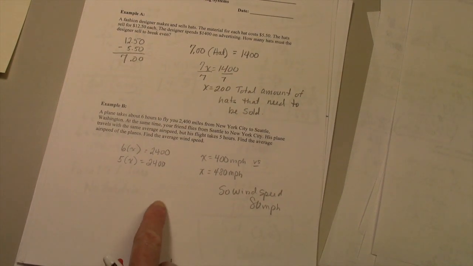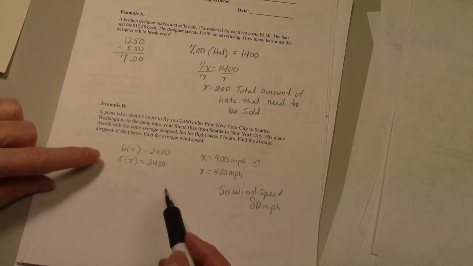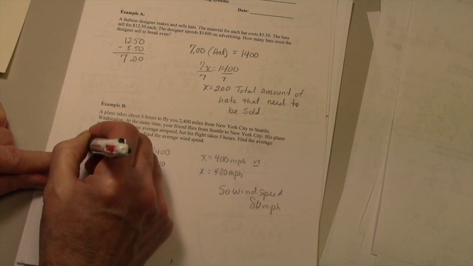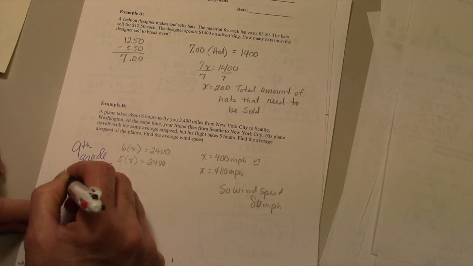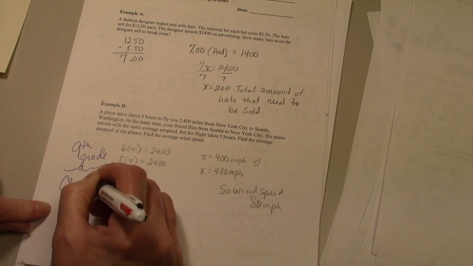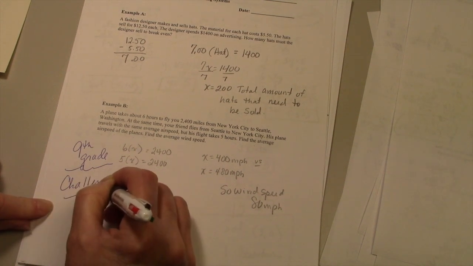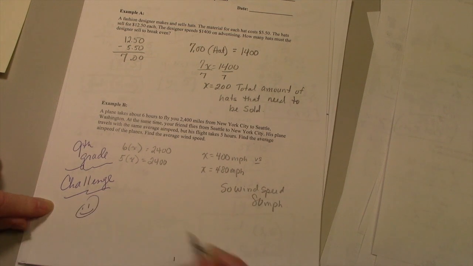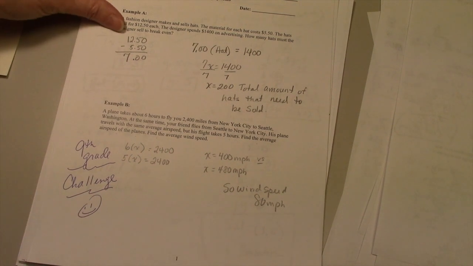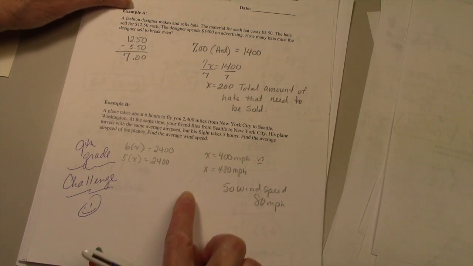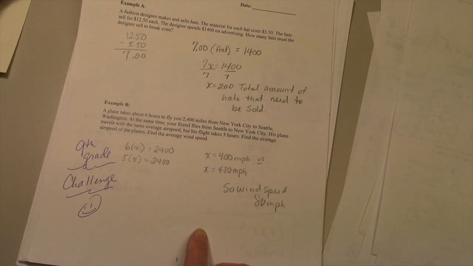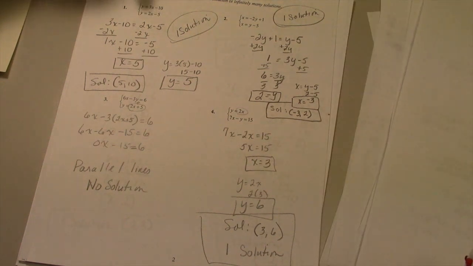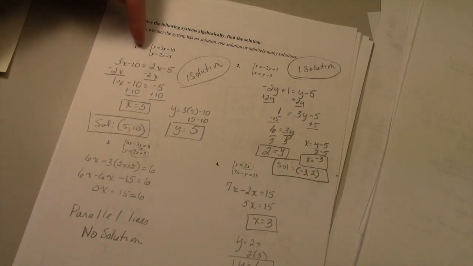Try this one. This is a little bit over our head, but wind speed. This is definitely more of a ninth grade. If you leave this out, that's fine. Challenge. No big deal. Anything with wind speed or stream speed, try it. If not, don't worry about it. That's not something we have to worry about right now. But this is something you can do.